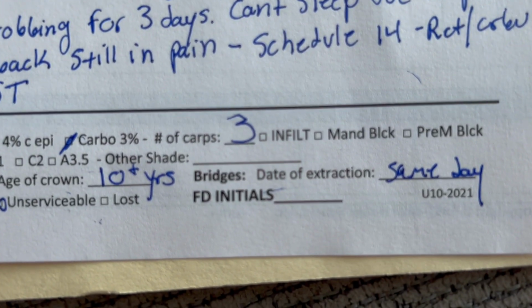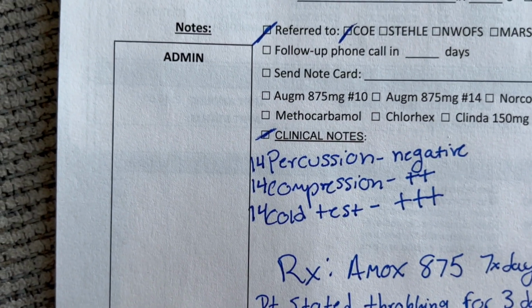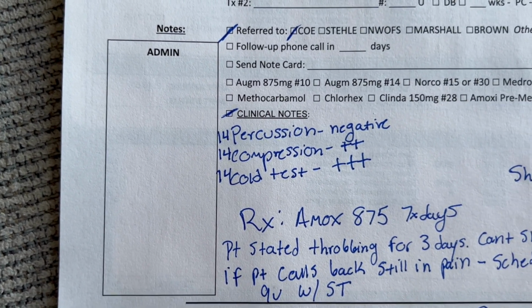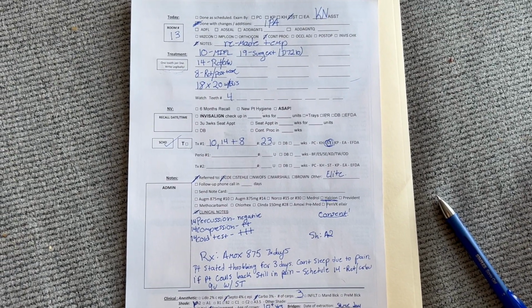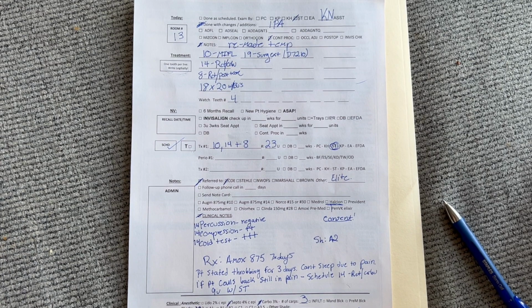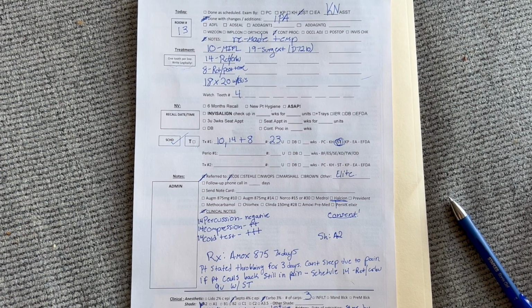Here is the space for front desk initials, which you do not need to really worry too much about, as well as the box to the left that says admin. We're not writing in that. That's for the front desk as well. And this is basically what it looks like after you have everything completed. Again, this is an example of an extensive treatment planned type of route slip.